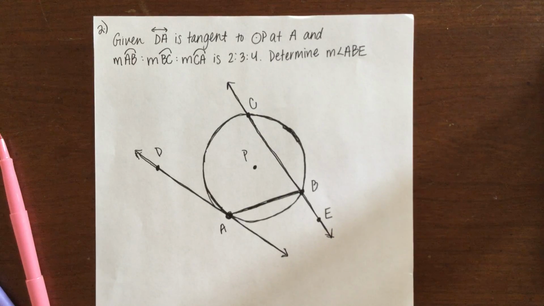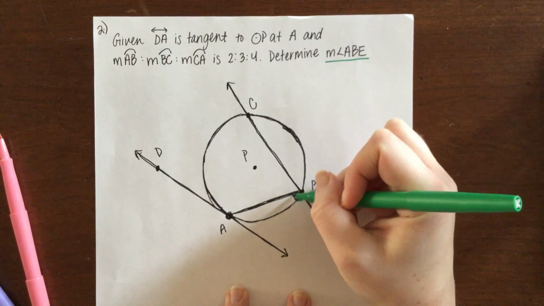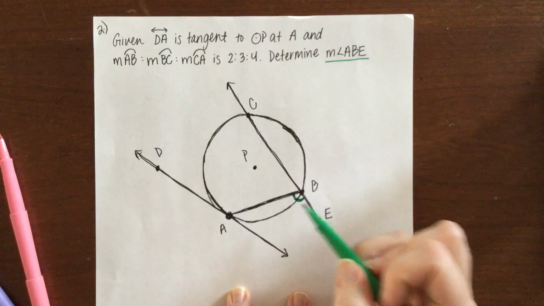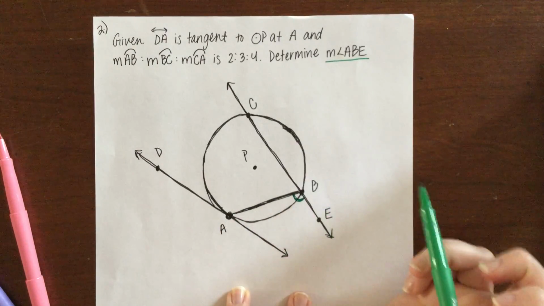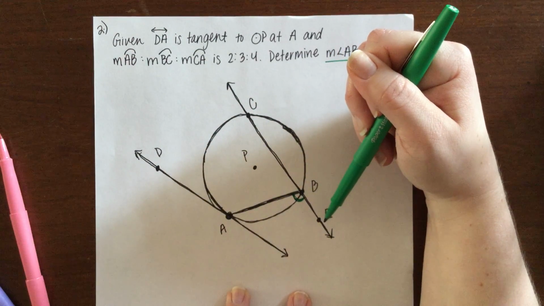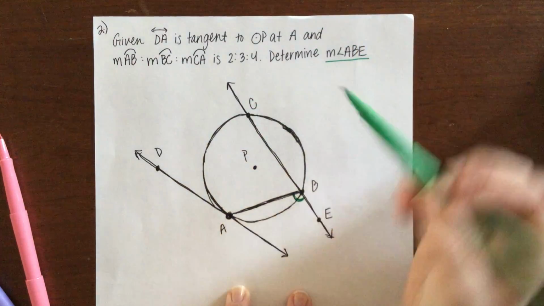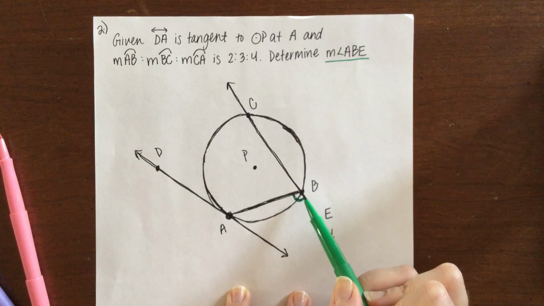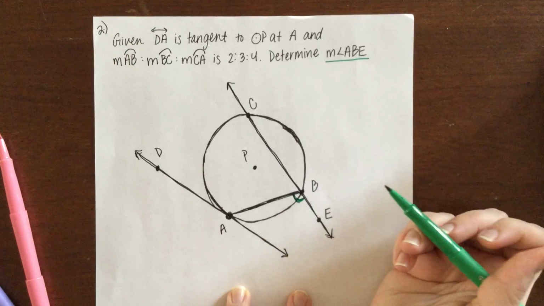We want to be really careful here, because when I go to label what I'm trying to look for, the measure of ABE is going to be right here. One of the most common things that people will assume is that's going to be half of the arc, but it's not, because this is a secant line, not tangent. In order to say that, it has to be a tangent and a secant. These are actually two secants. So I get stuck there because I can't just find this arc and be done with it.